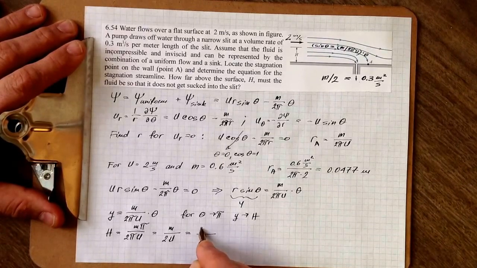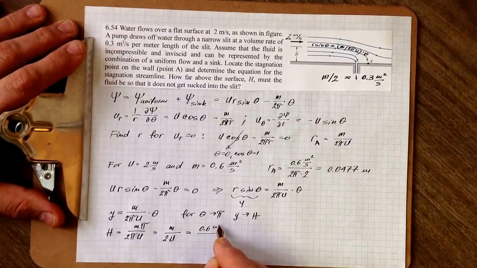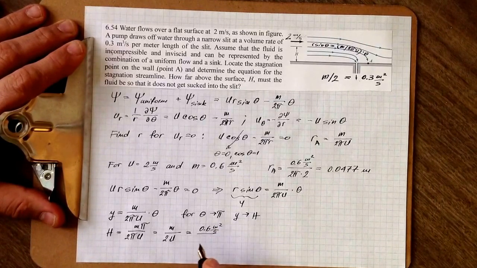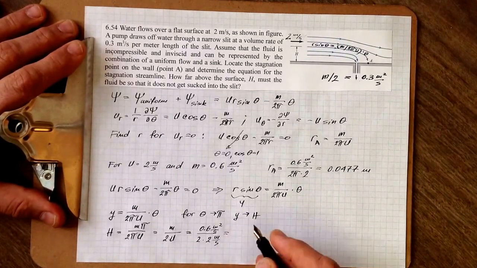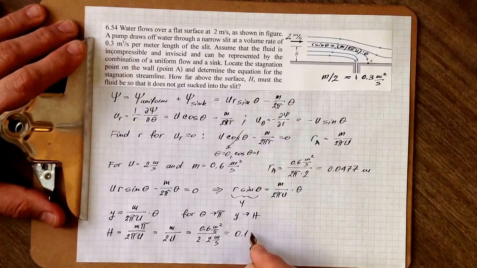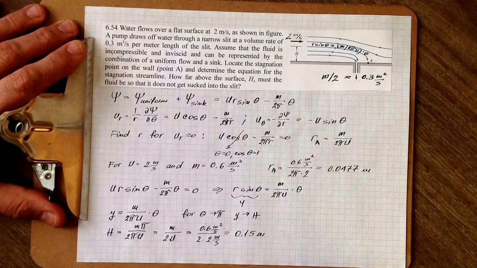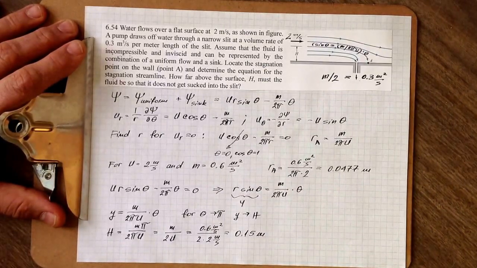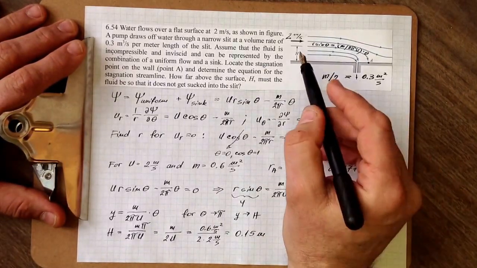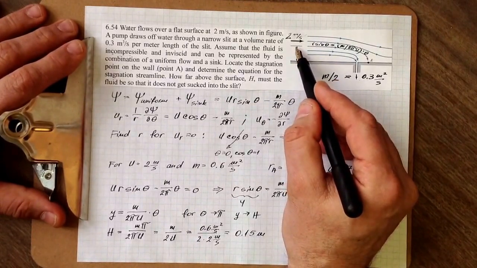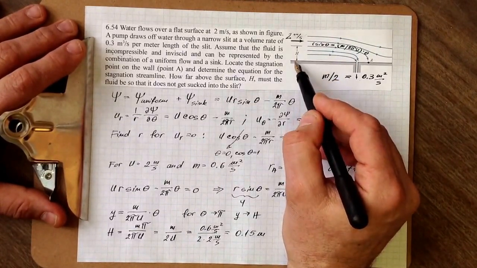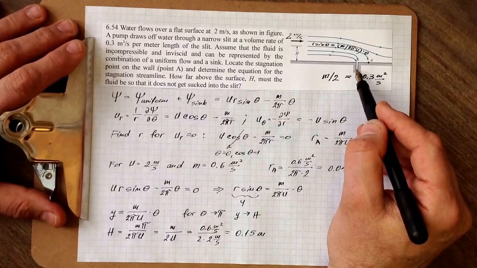And we can substitute the actual units: 0.6 over 2 times 2 meters per second, which is 0.15 meters. So we can also check the fact that the total flow rate for this height has to be equal to the sink here.